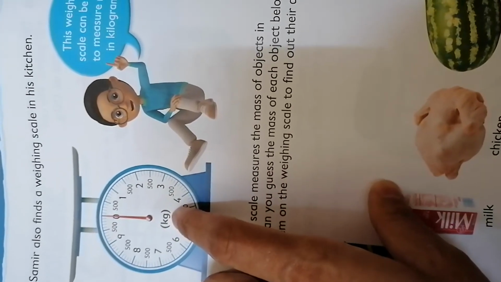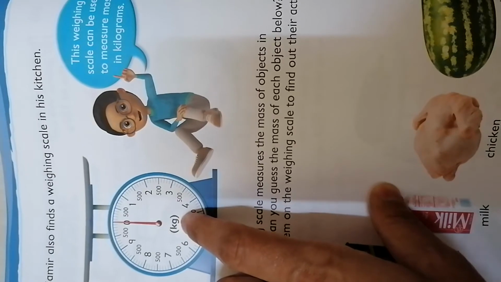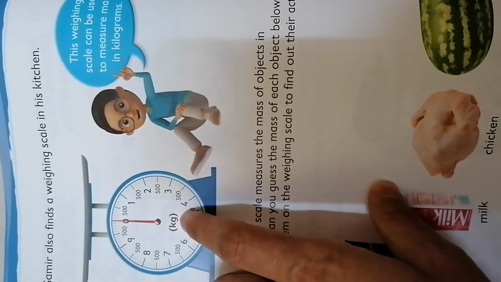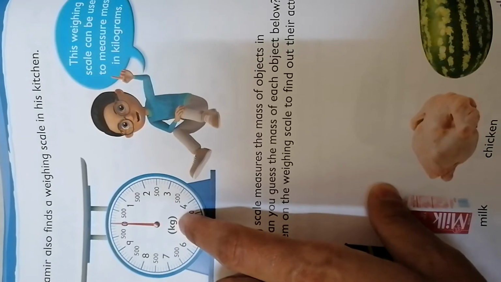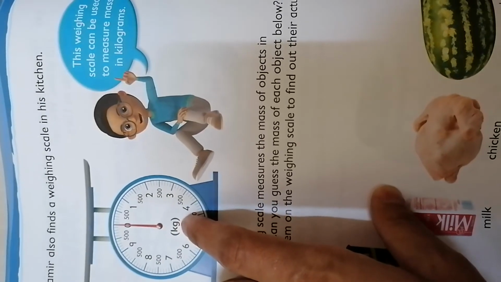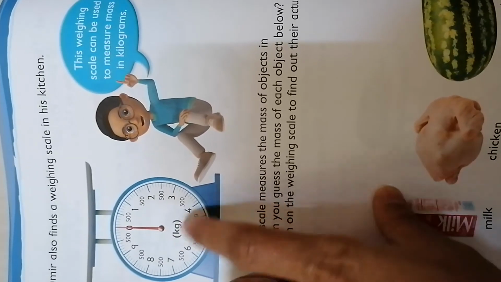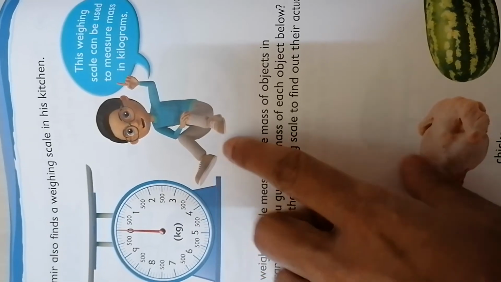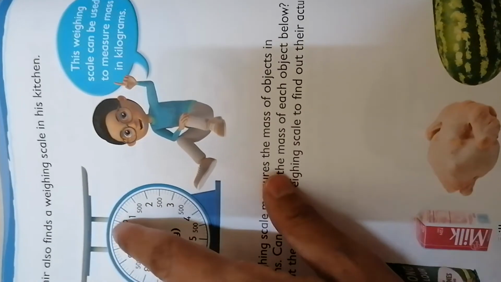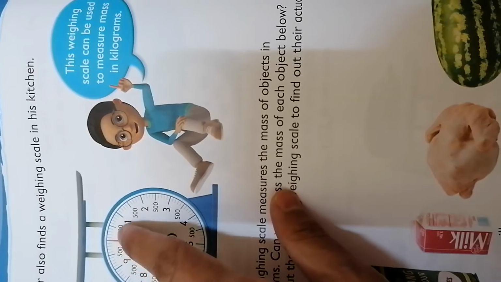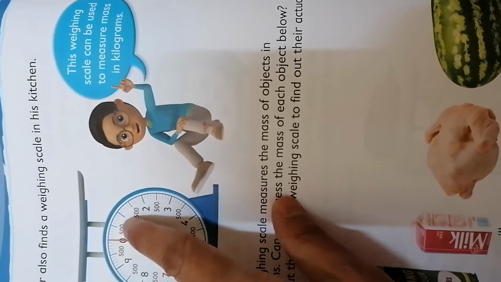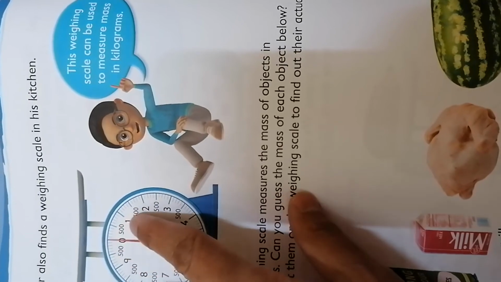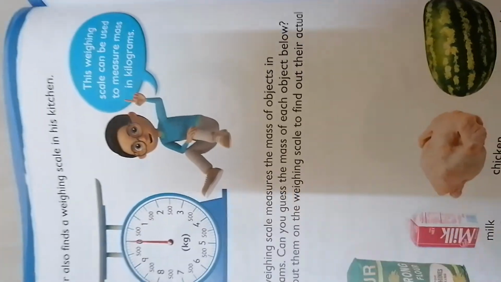Okay? How many grams is a kilogram? It's 1,000. It's a lot, right? How do we write 1,000? It's 1 and 3 zeros. Okay, now here if you see, you have the first 500 and here 500, so this is 1,000. It will make 1 kilogram.